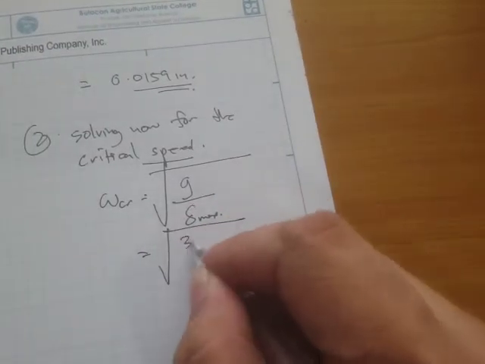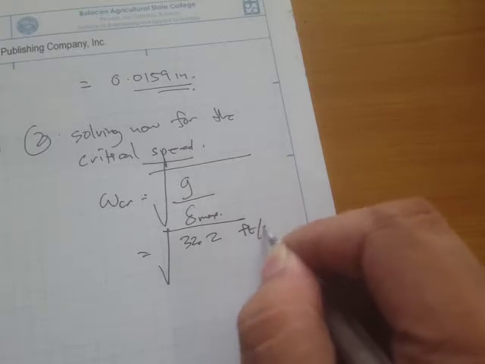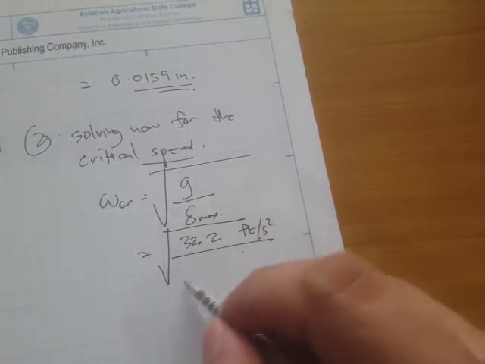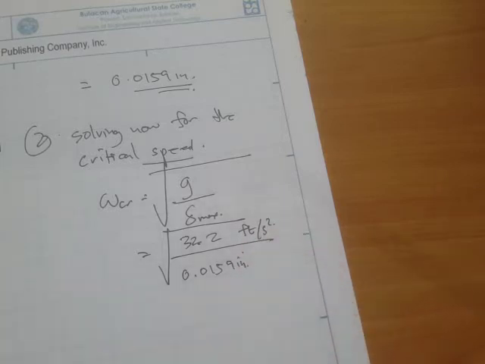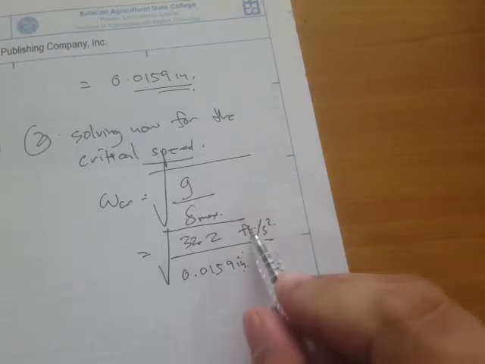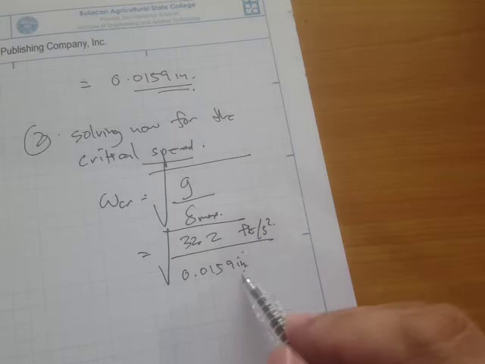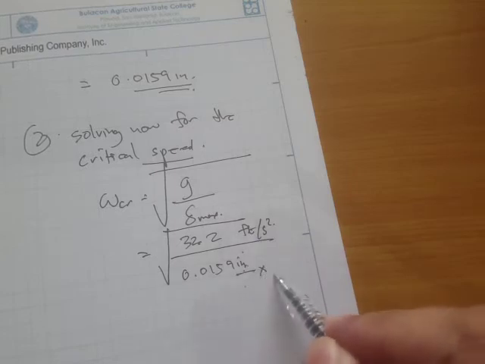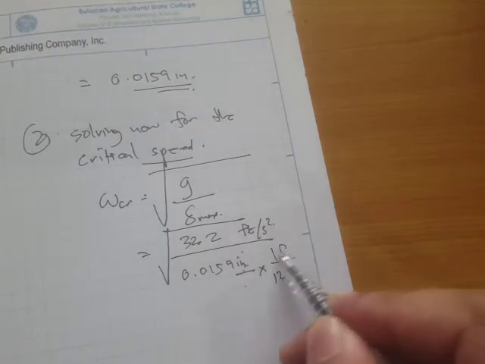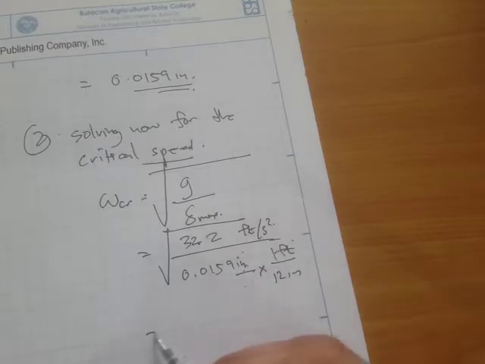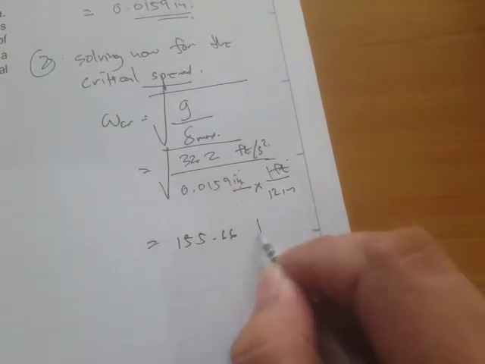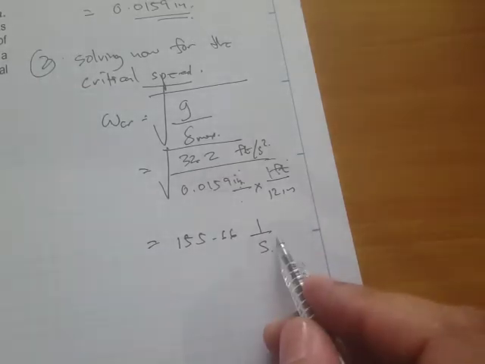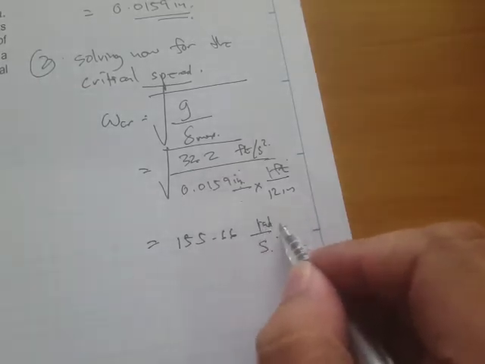So this is 32.2 feet per second squared, and then 0.0159 inch, but of course we need to convert this inch to feet, so times 1 foot per 12 inch. With that we get 155.66 1 over seconds. Actually this is radians per second.